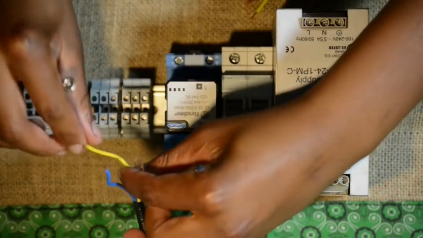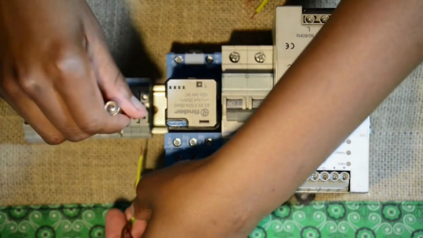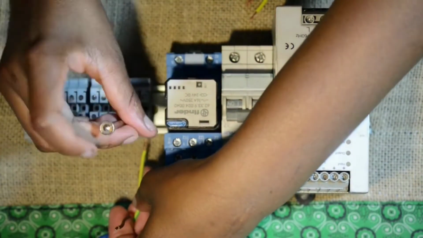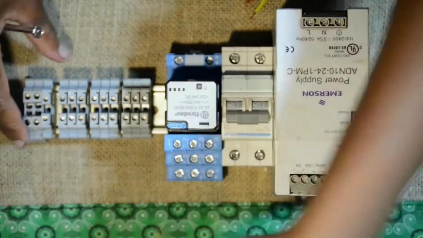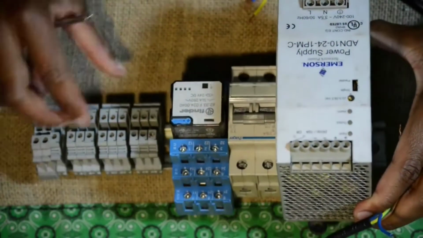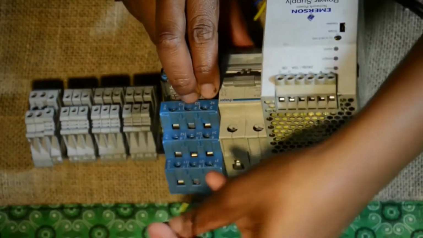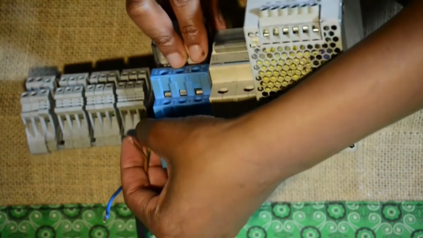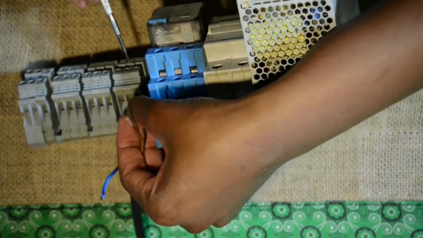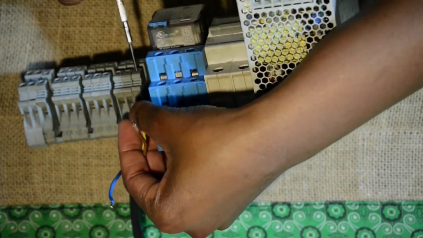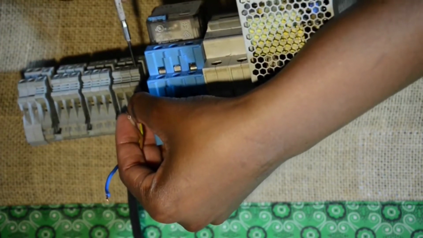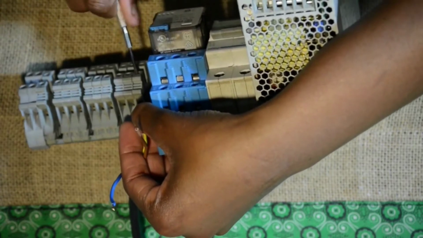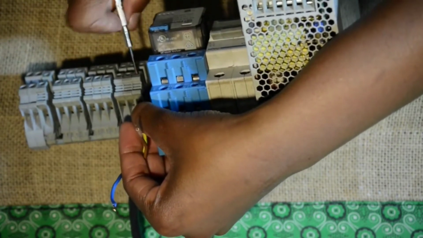So at the top of the first section of our terminal connectors, we're gonna screw in these 3 wires, right? Gonna tighten them there, and basically this is our AC mains that we are connecting to our system. This is gonna go to the mains 230 volts.